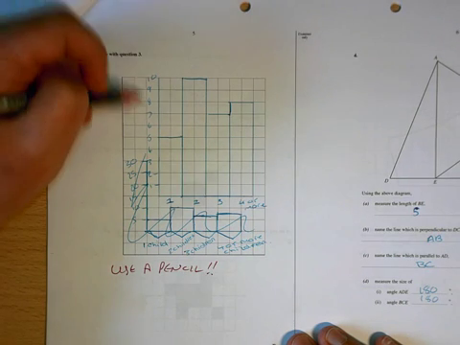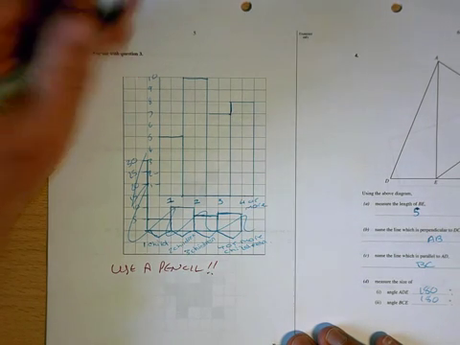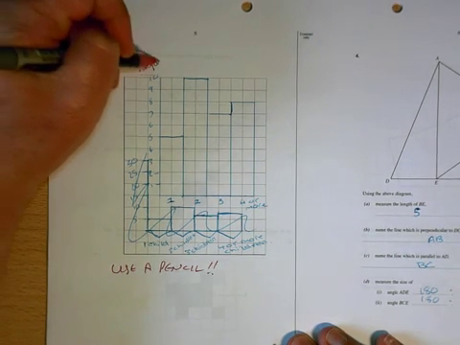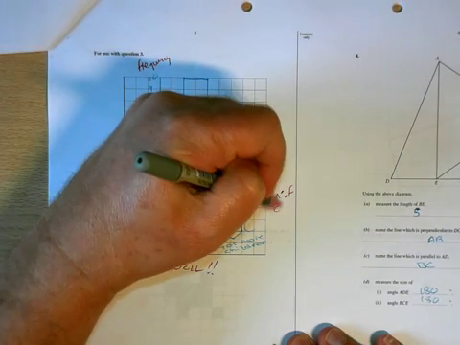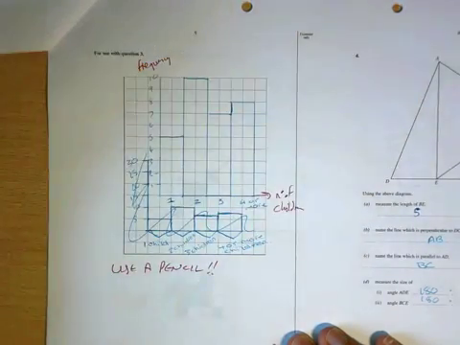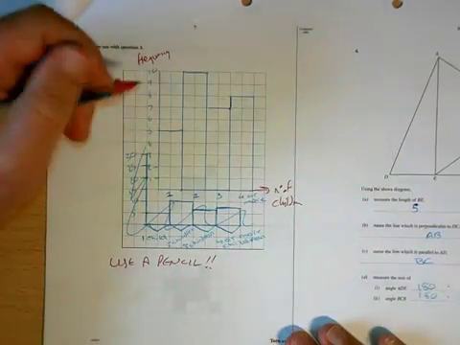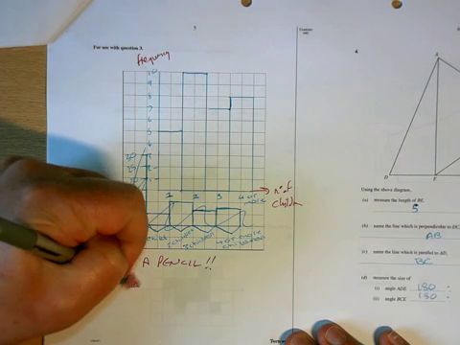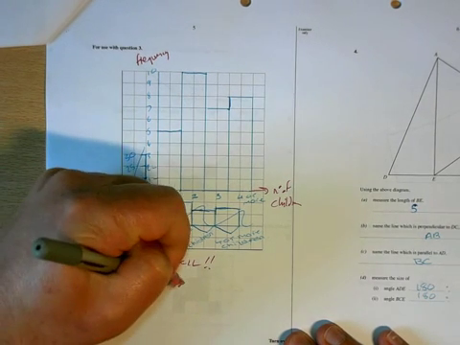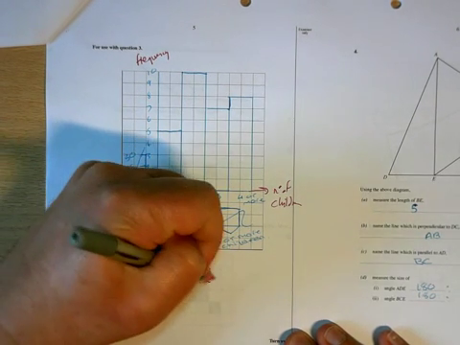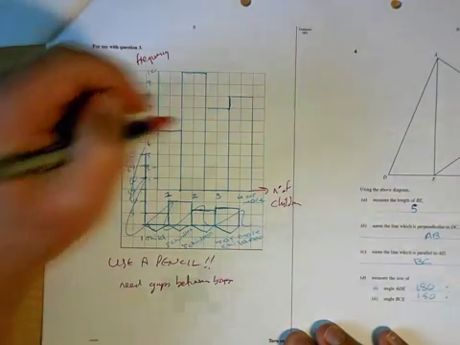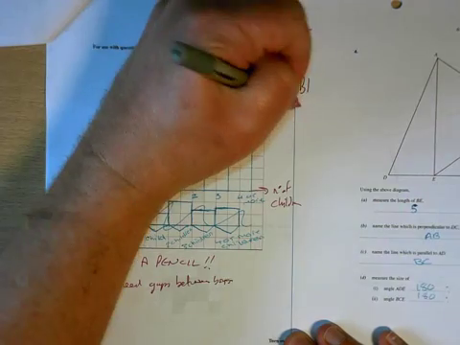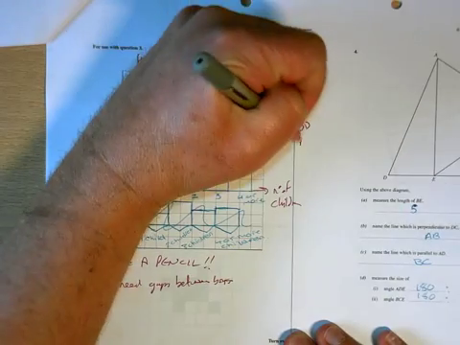Right, you haven't labelled your axes. That needs to say frequency. That needs to say number of children. You need to have gaps between the bars, but your height is quite good. So out of the 4 marks, you're only going to get 1 for that.